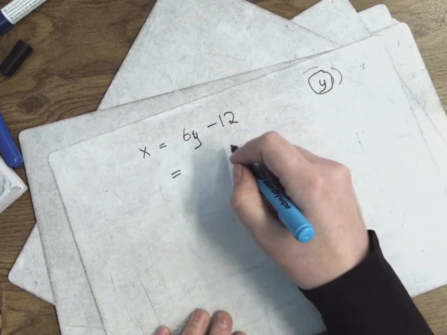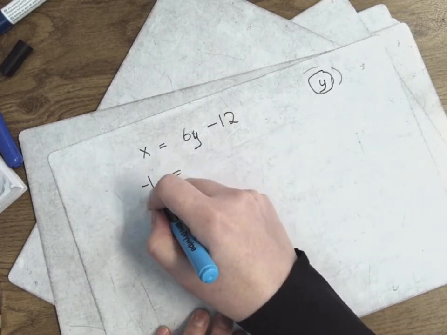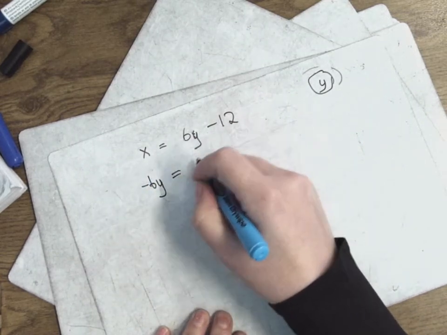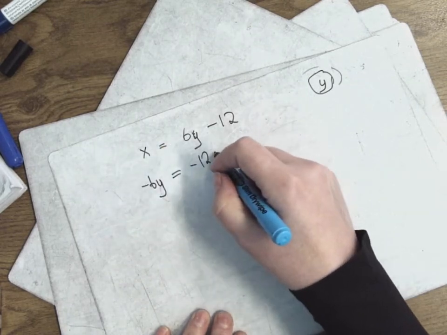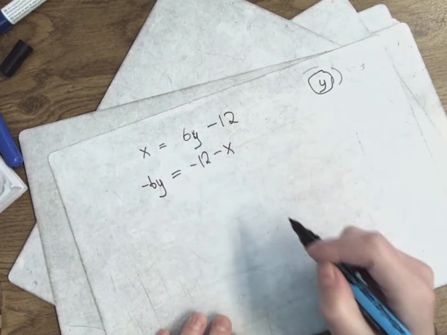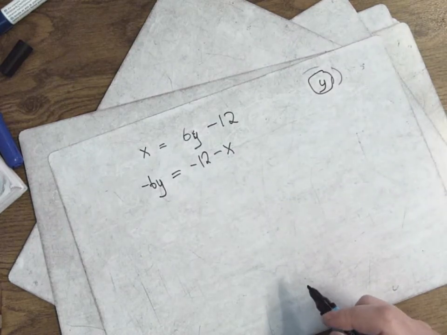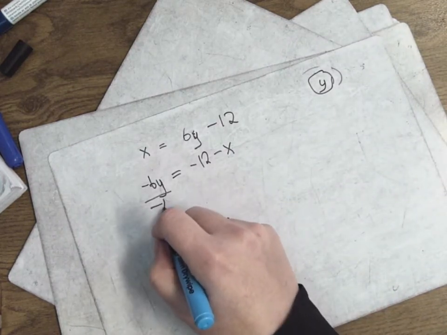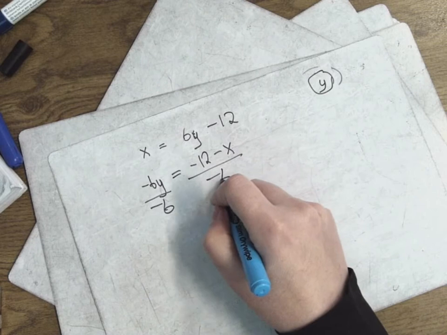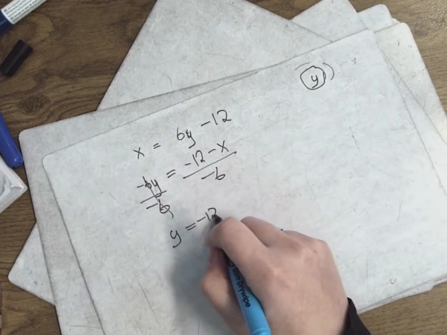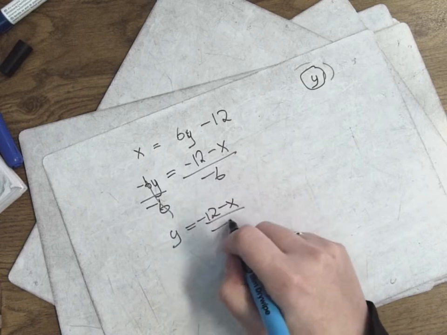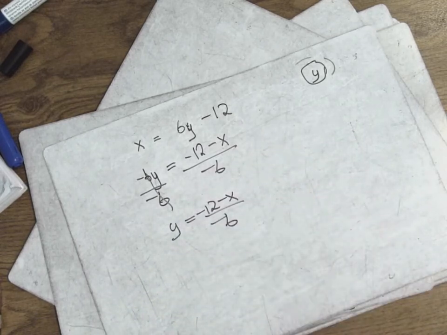6Y is going over there, minus 6Y. Minus 12 is here already, so leave it here. X comes over and becomes a minus X. Then what's stuck to the Y? It's actually a minus 6, so divide each side by minus 6. They cancel and you get Y is equal to minus 12 minus X all over minus 6. Now you could simplify that, but you don't need to. For full marks, you leave it like that.